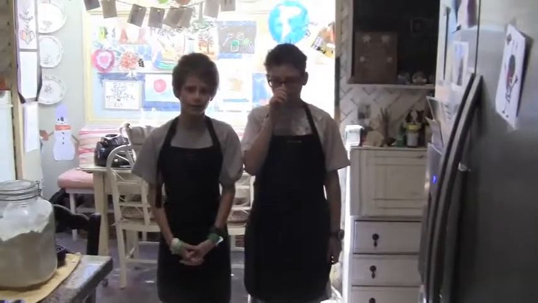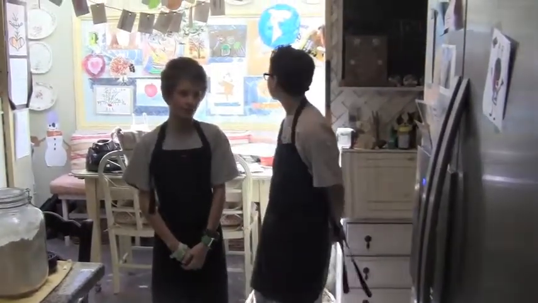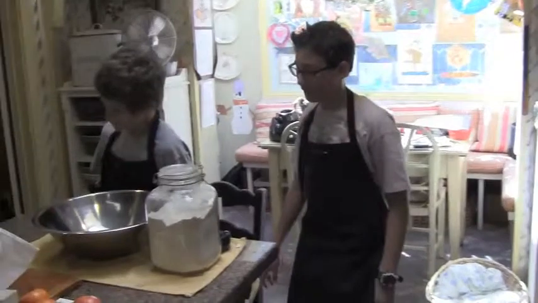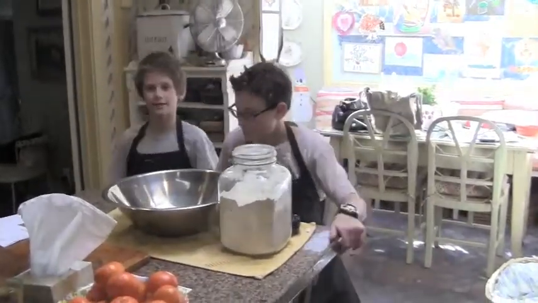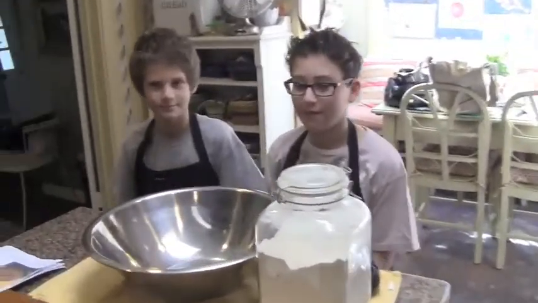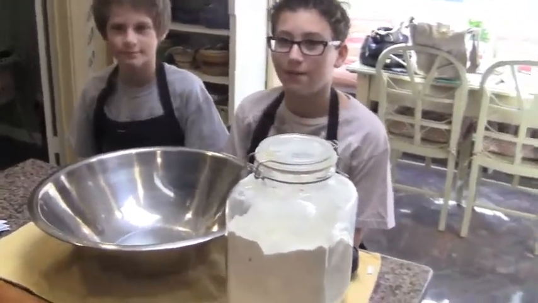Hello again. We are in a kitchen, as you see, and today we are going to make cupcakes. Okay, this is our work table. It is a table, as you can see, and we will be working on it.